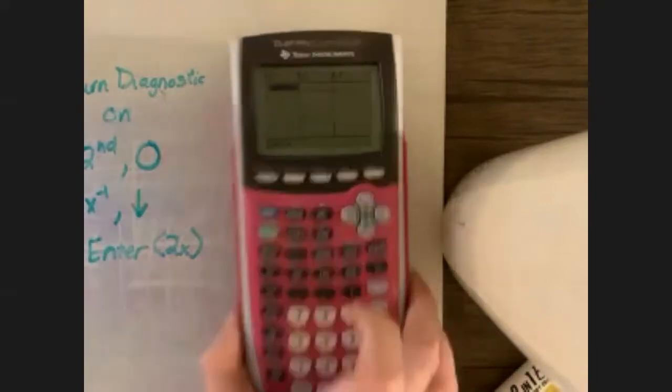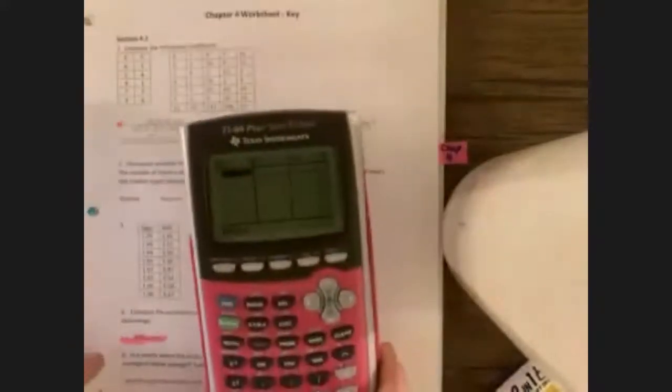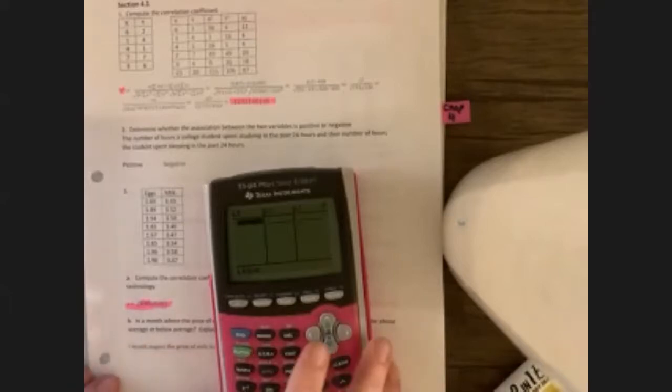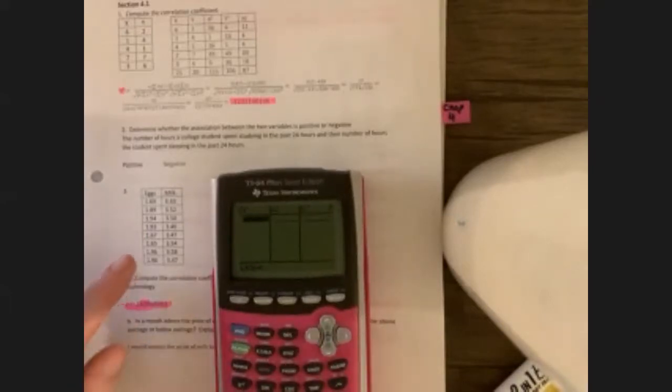Okay, so I'm going to bring this over here. I don't know if this will zoom in well enough for me. Nope, it's not going to do it. Okay, so I'll bring it down here in just a second.